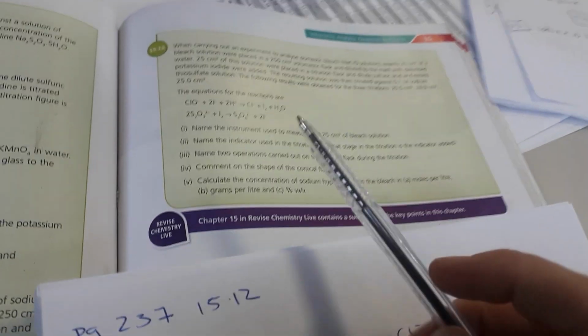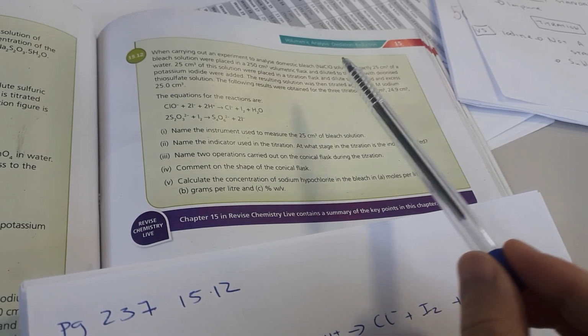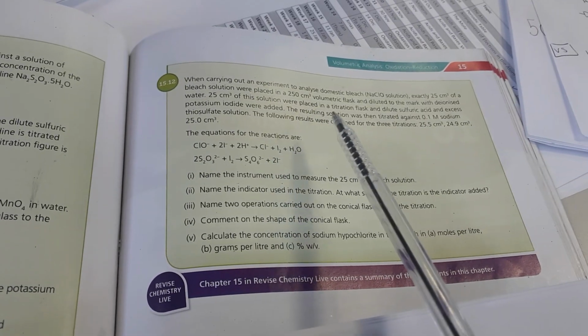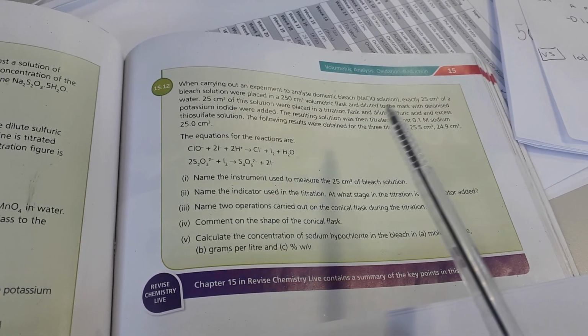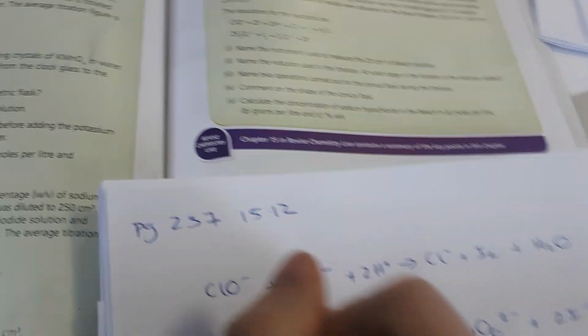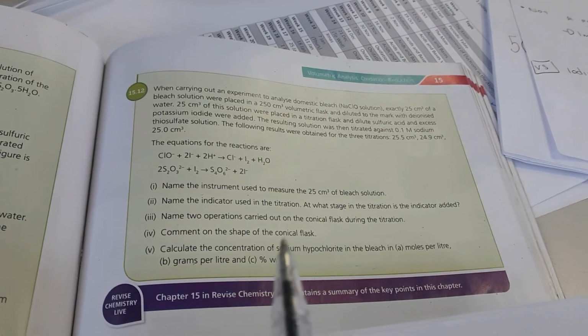Okay, so next question here. When carrying out an experiment to analyse domestic bleach, exactly 25 centimetres cubed of a bleach solution were placed in a 250 centimetres cubed volumetric flask diluted to the mark. Then we're told 25 centimetres cubed. So 25 centimetres cubed of this solution is my bleach solution.